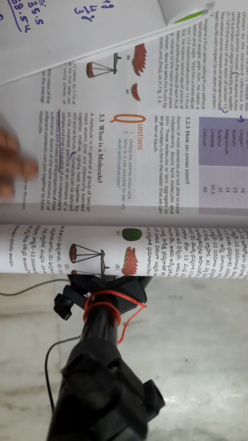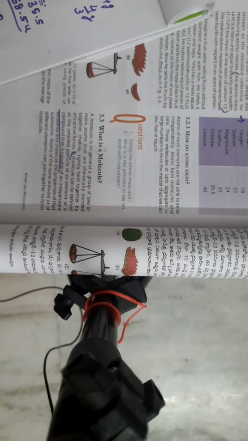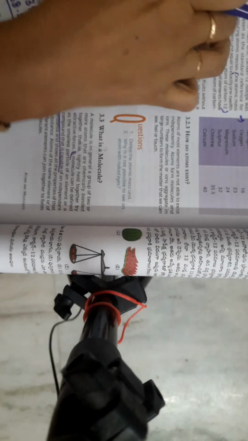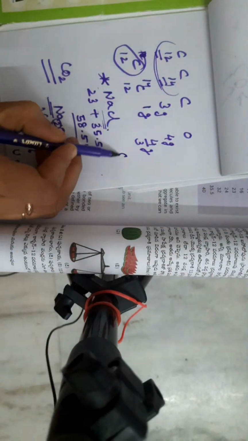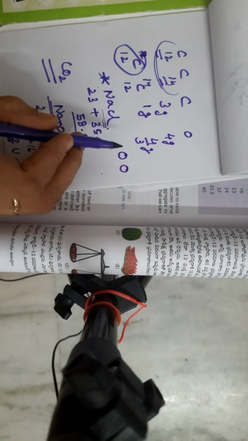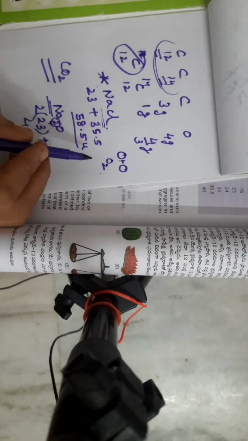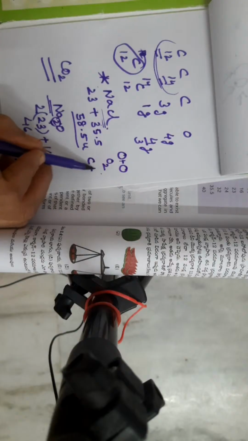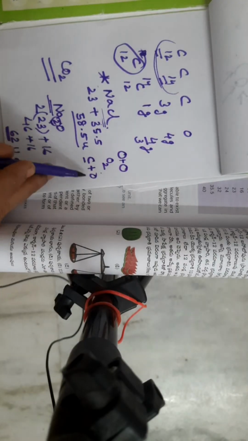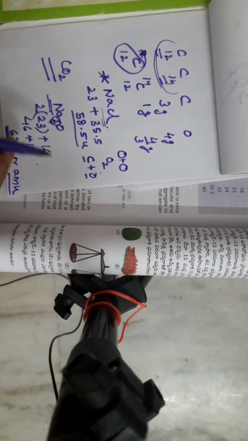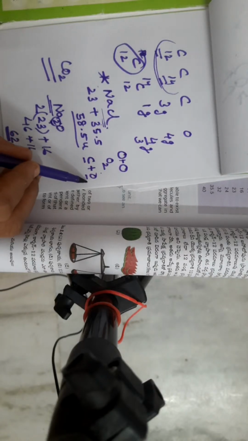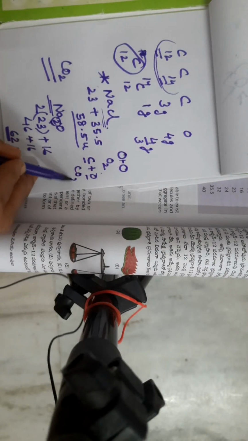Atoms of the same element or of different elements can join together to form molecules. So either atoms of the same element, like if 2 oxygen atoms get combined, they form an oxygen molecule. In the same way, if atoms of different elements combine, for example carbon and oxygen, depending on the combination, if 2 oxygen atoms combine with carbon, it will form carbon dioxide.